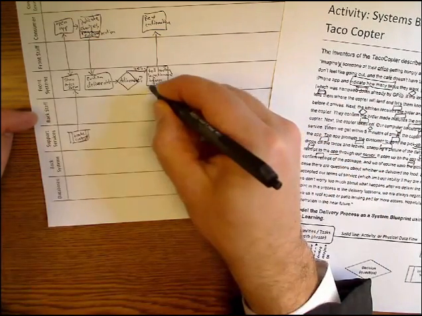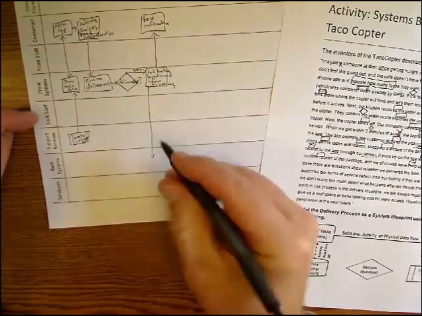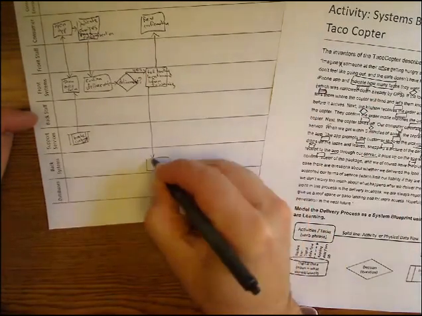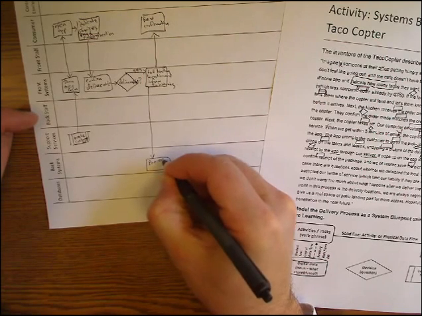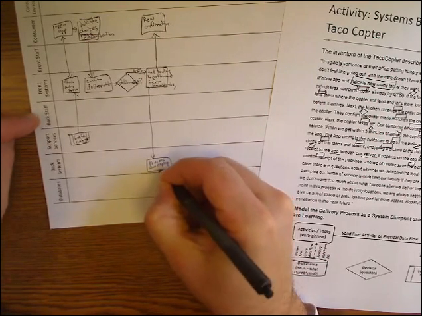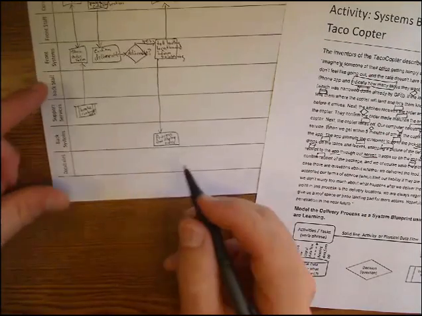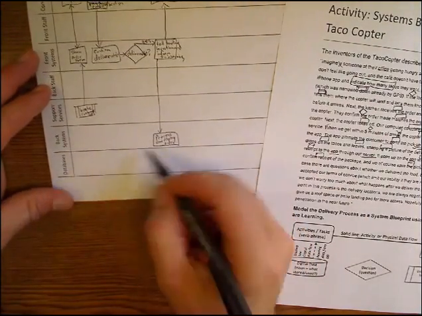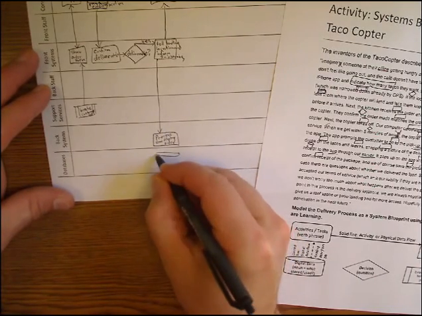Somehow we are sending in the order to the back system, and here this thing is going to process and display order. At this point, the computer system, almost any back system, when you send it some data, is going to save it in a database.